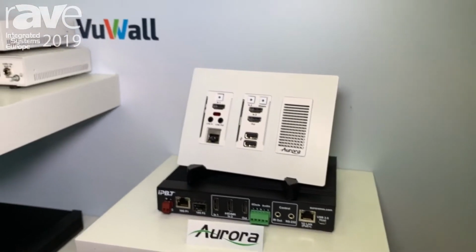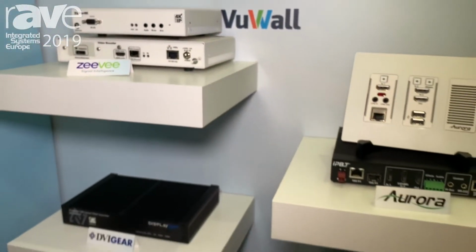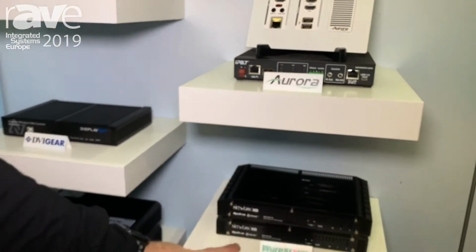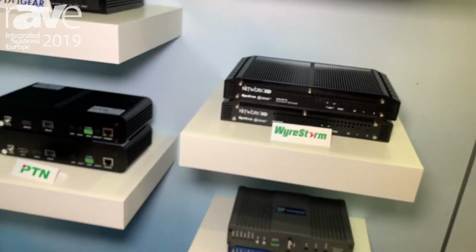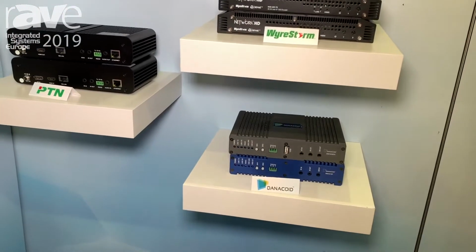Yeah, and of course you've got ZeeVee represented here, DVI gear, PTM, Dynacord, Wirestorm. Wirestorm has obviously adopted SDVoE in a big way. They're really pushing it hard. Yeah, that's right. 41 members strong today.